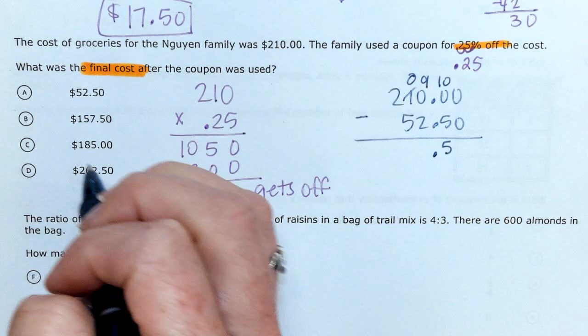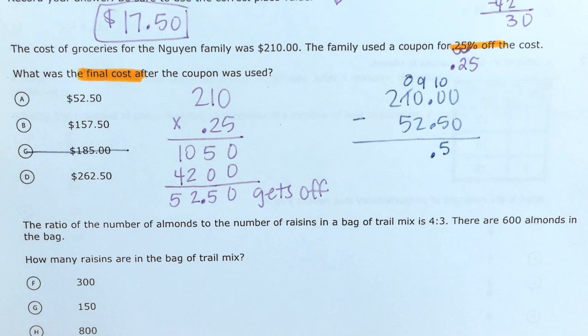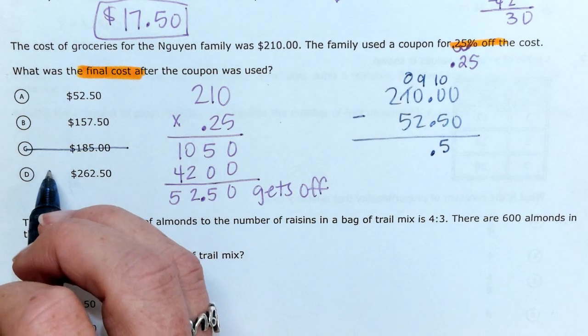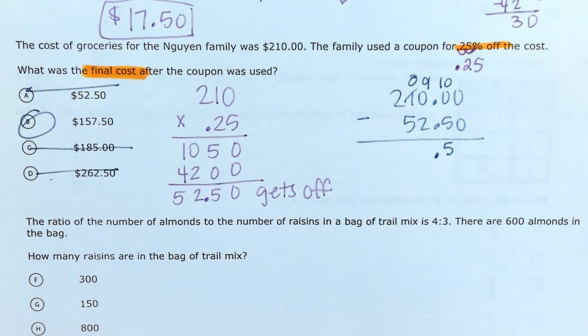So I already know this is going to go. Yes? What else do I know that's got to go? This one's got to go because it's more money than they paid. And this has got to go because, I mean, like right there, I already know the answer is B. It's the only logical answer.